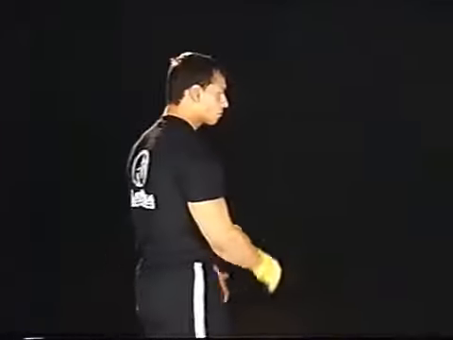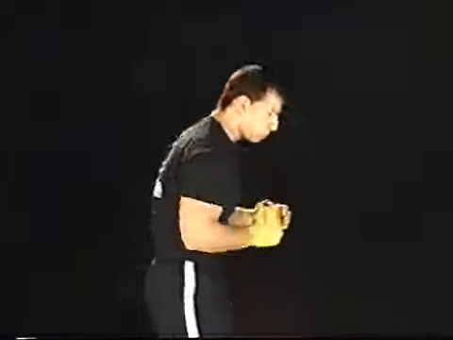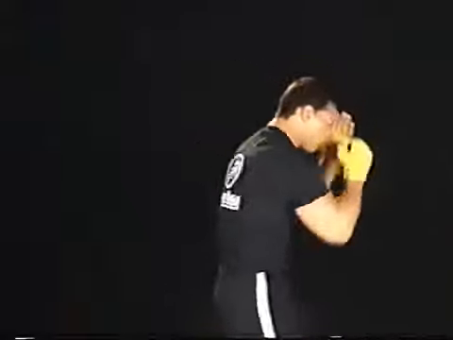A side view reveals his balance, the power that's generated in a short distance, and how he covers and looks to be safe.